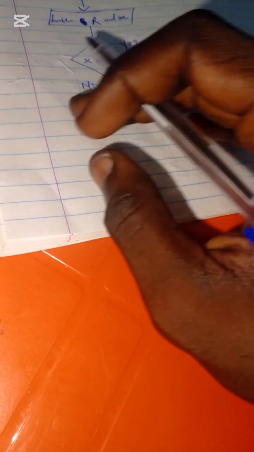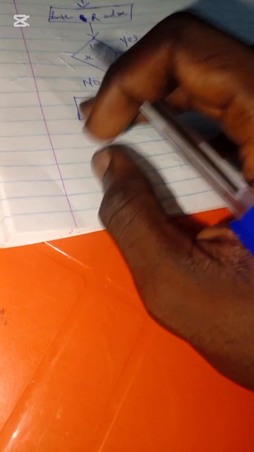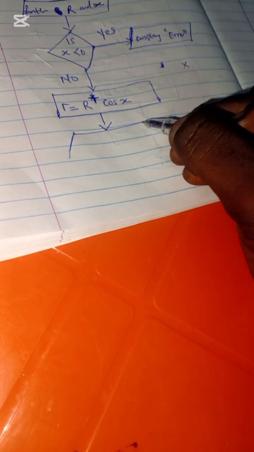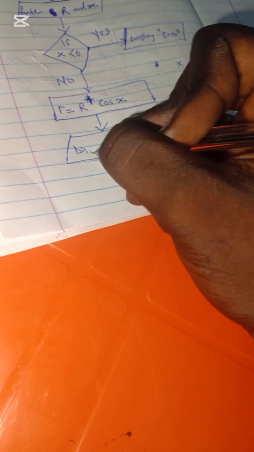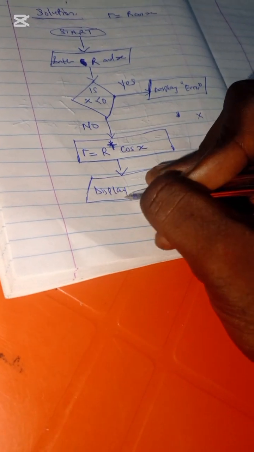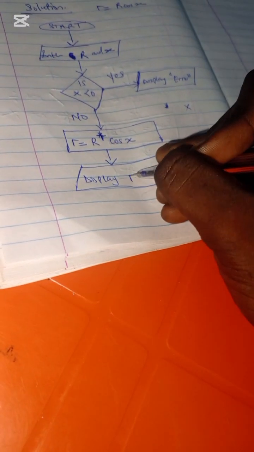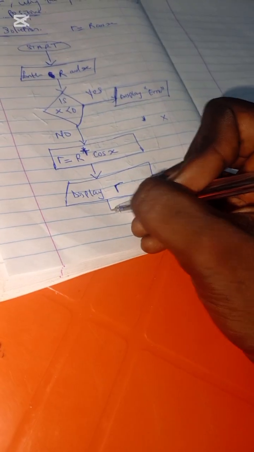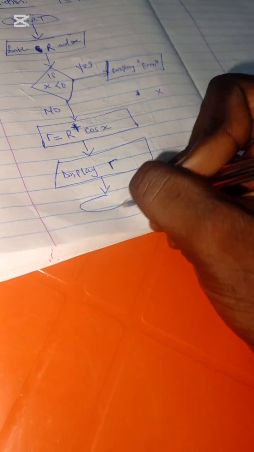So the way we've done that, it has calculated the value of R, then we display R. After displaying, what do we do next? We end or stop the program.